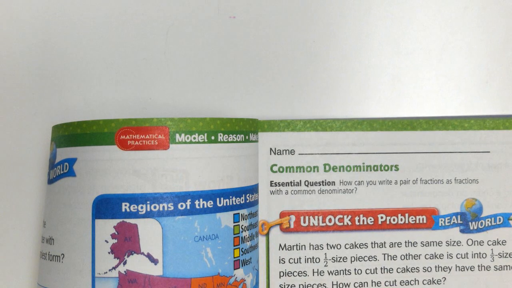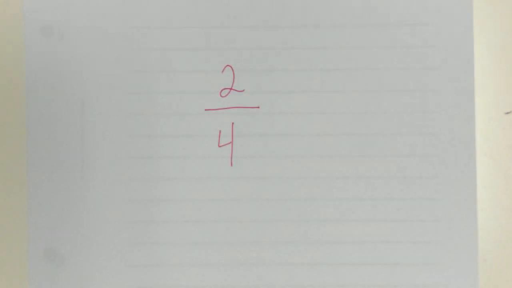A fraction has two parts. You're not writing anything down yet. We are just reviewing. So a fraction is a part of a whole. A fraction has two parts. What are they? The numerator and the denominator.